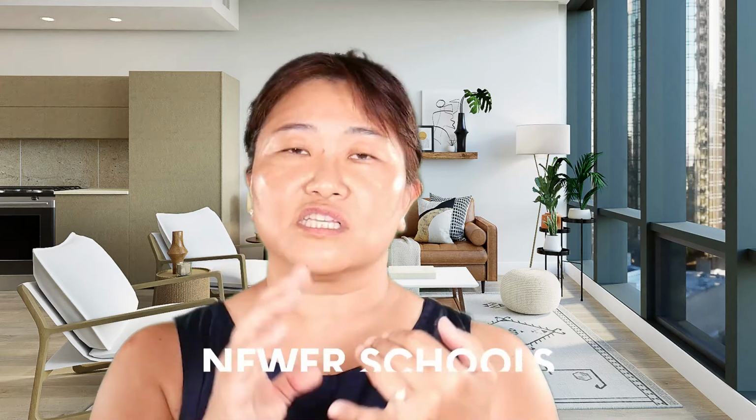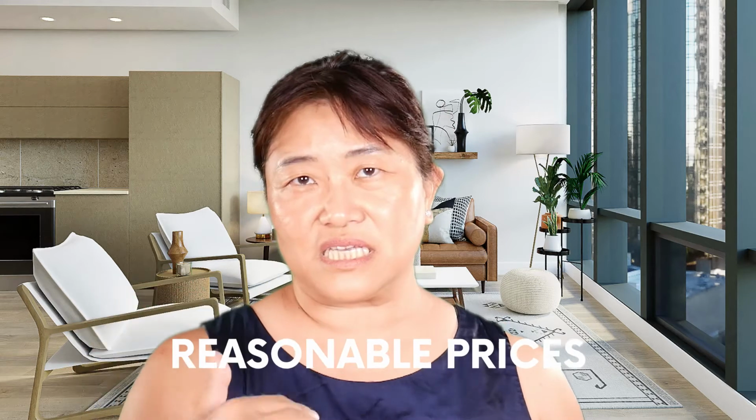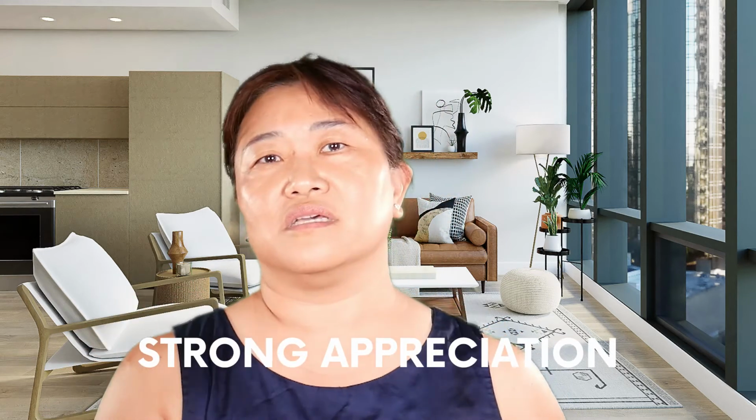Managers, a lot of engineers, and high-tech people are really living in the suburbs more than on the city side. The schools are newer, ratings are better, the houses are newer, the price is not too high yet, it's still affordable, and the appreciation is still strong there. The renters' quality is actually very nice over there because high-tech people are really living there.